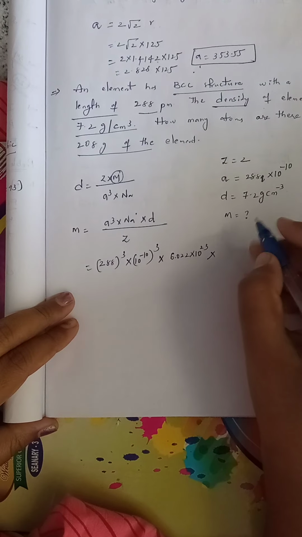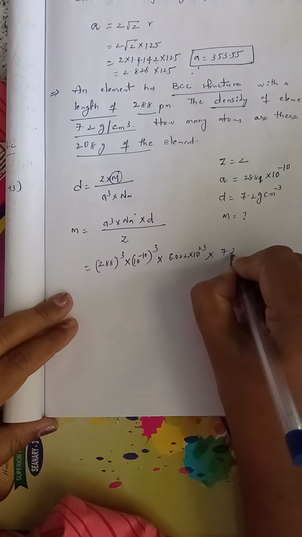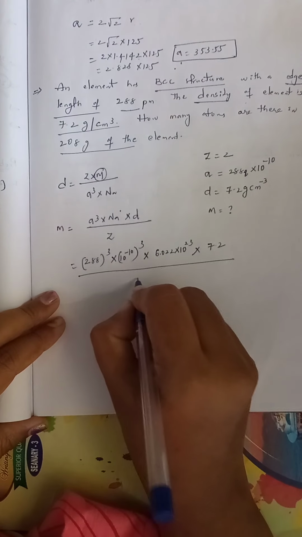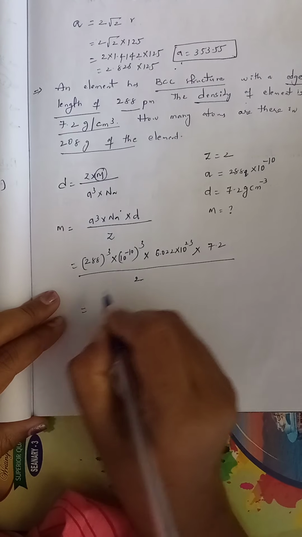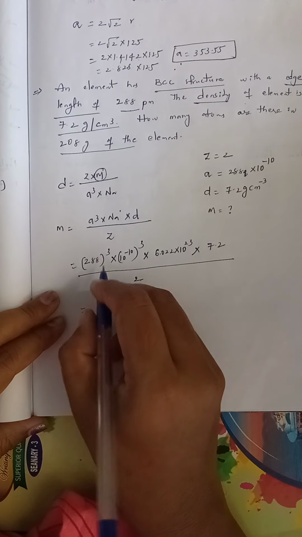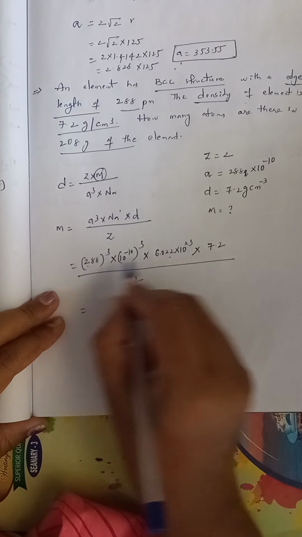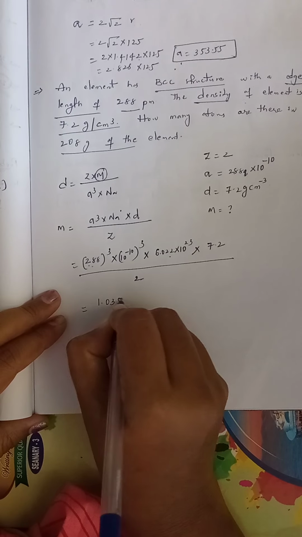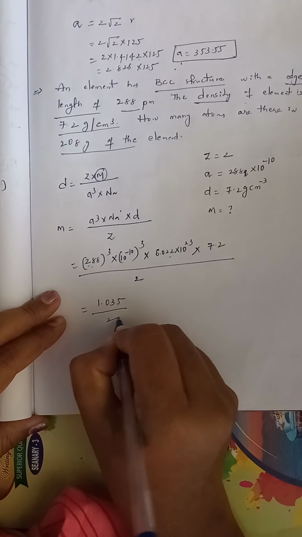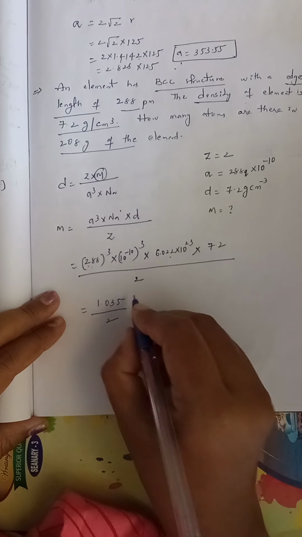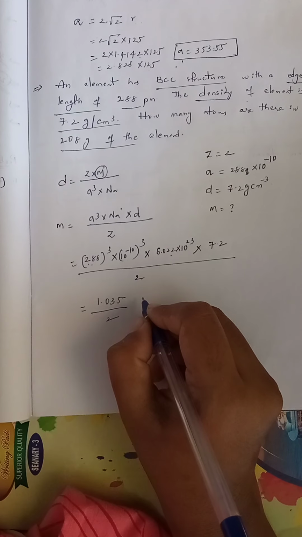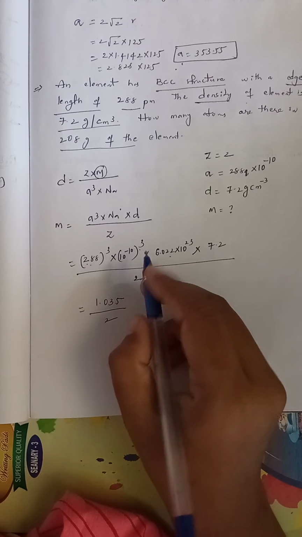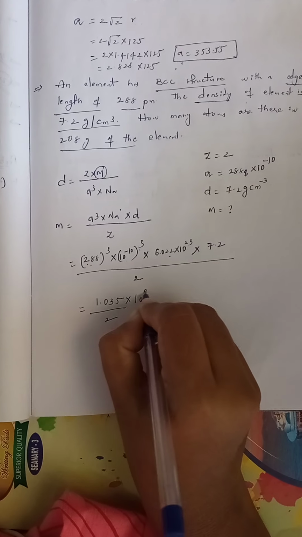D value is given 7.2 gram per cubic centimeter divided by z value. What is z value? 2. By multiplying all this you will get 1.035 divided by 2. 10 to the power of minus 10 whole cube is 10 to the power of minus 30. 10 to the power of minus 30 into 10 to the power of 23 you will get here.